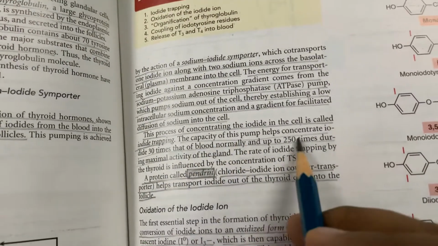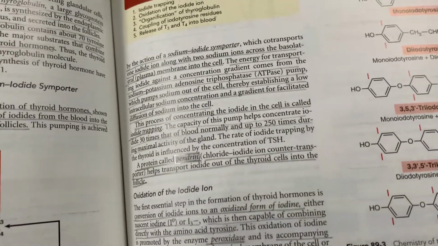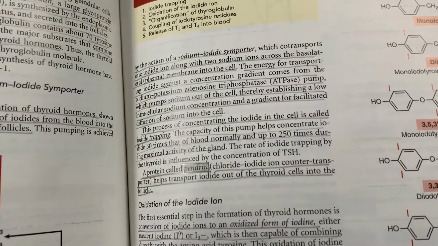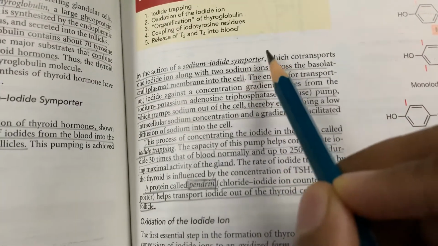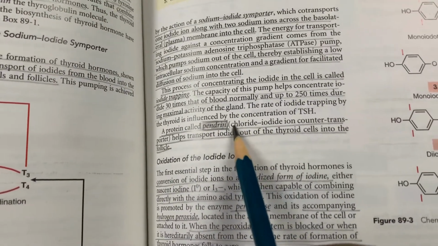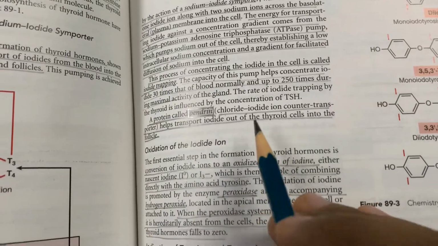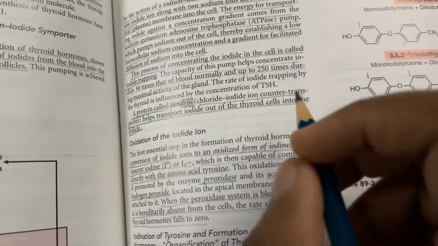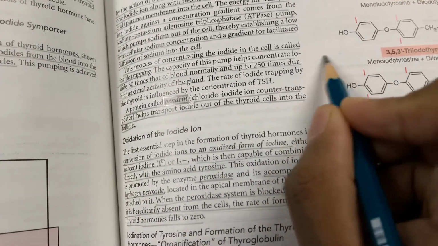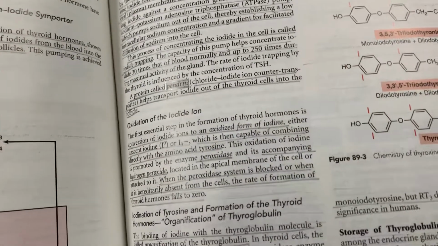Okay, this helps to concentrate iodide 30 times that of blood normally, and up to 250 times during maximal activity of the gland. And this is achieved by a sodium iodide symporter. And then you also have a protein called pendrin, which is a chloride iodide ion counter transporter. Okay, so you already talked about the sodium iodide symporter. Now we are talking about a chloride iodide antiporter.